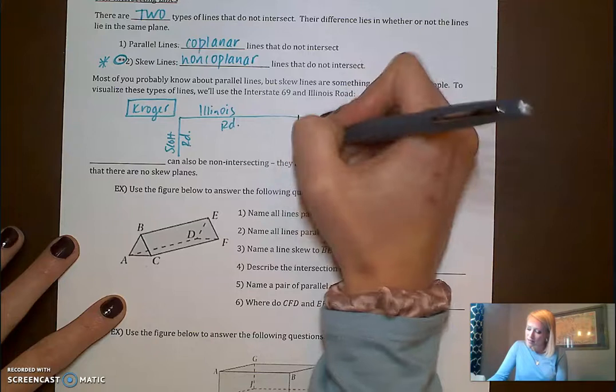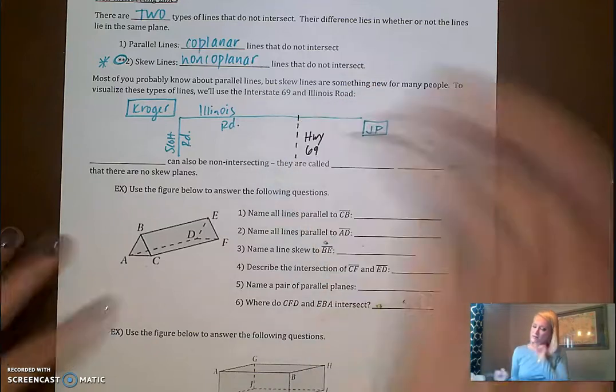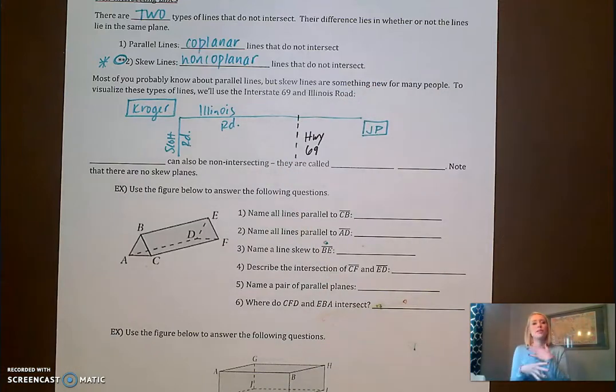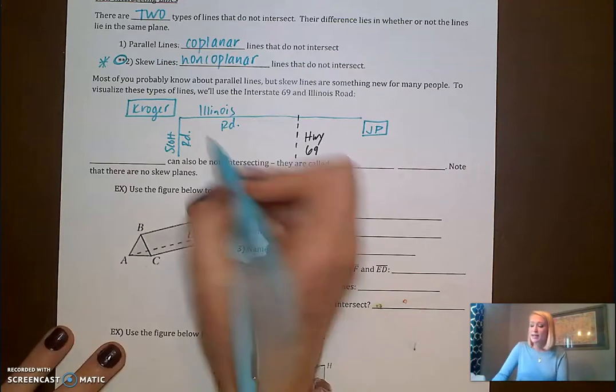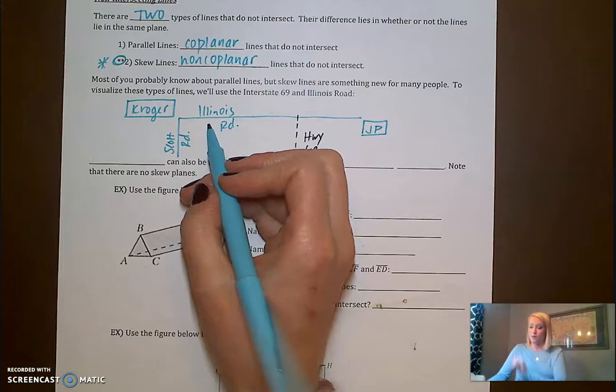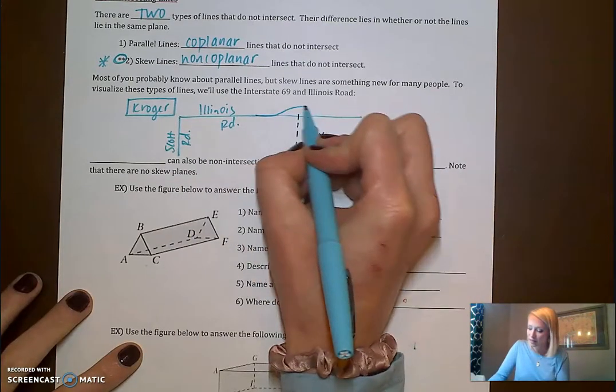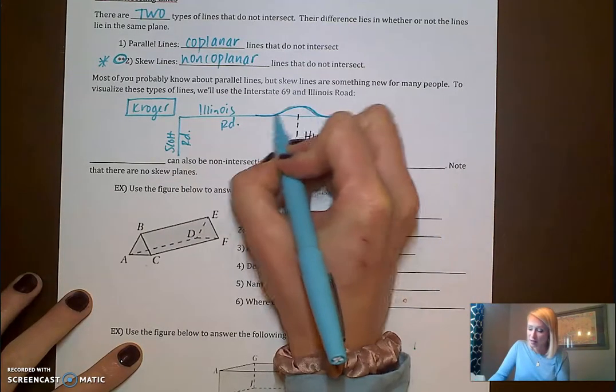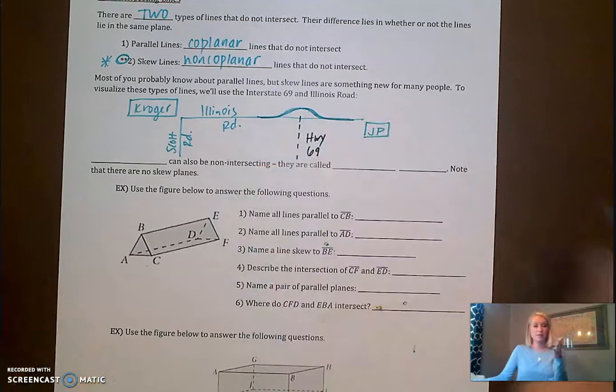Illinois intersects kind of with Highway 69. They don't intersect, but if you think about where Illinois goes over Highway 69, there's a bridge here. And good thing too, because can you imagine if you're driving on Illinois Road and you have to physically cross over Highway 69? If they intersected, the accidents would be outrageous.